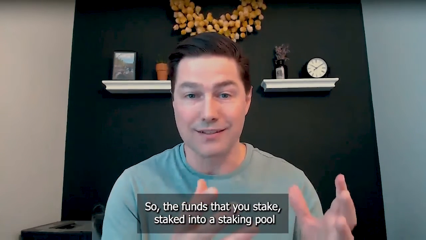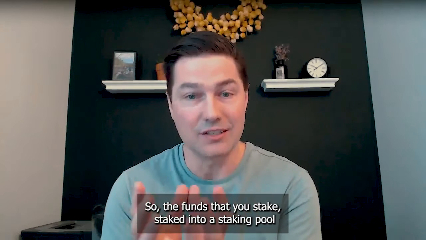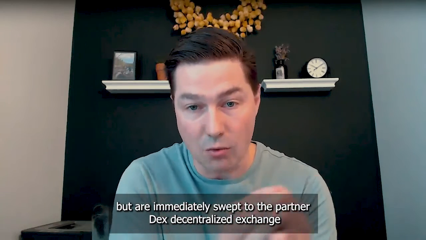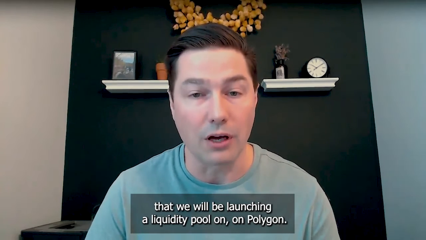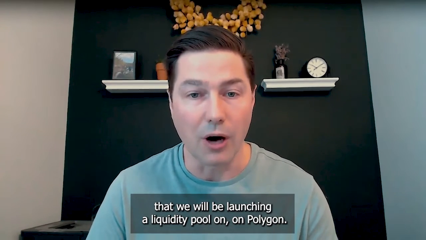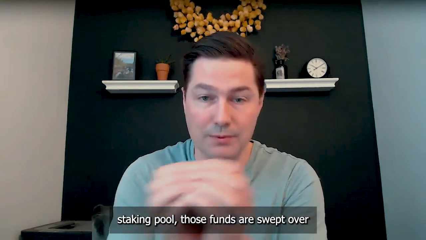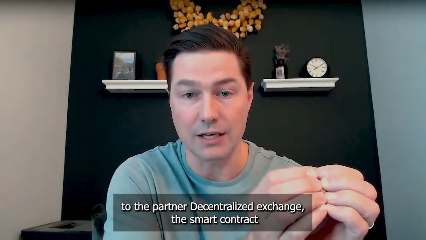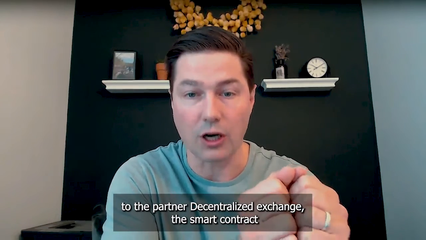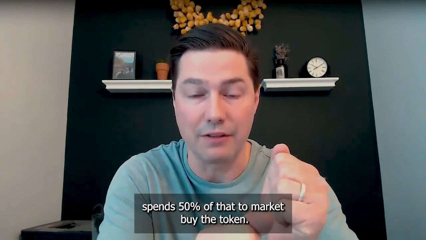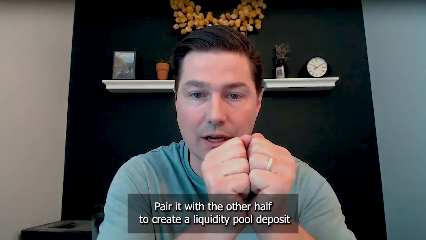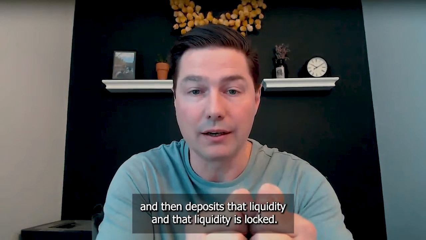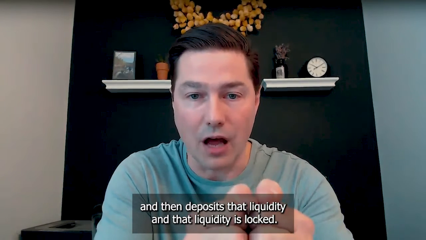The funds that you stake sit in a staking pool, but are immediately swept to the partner decentralized exchange, where we will be launching a liquidity pool on Polygon. The smart contract spends 50% of that to market buy the token, pairs it with the other half to create a liquidity pool deposit, and then deposits that liquidity, and that liquidity is locked.